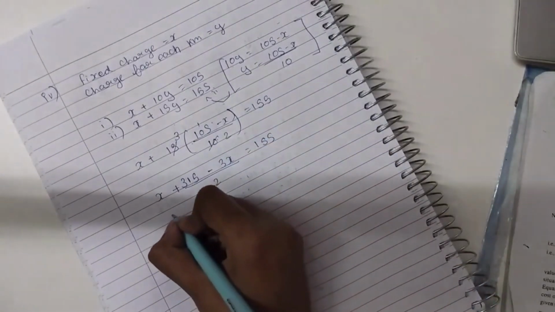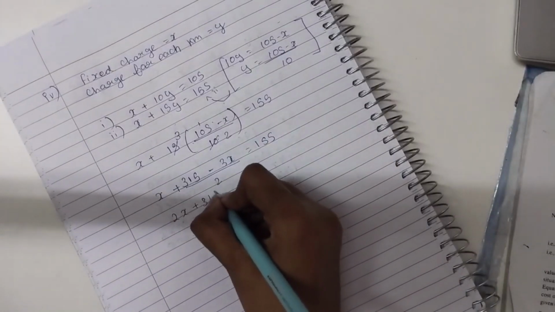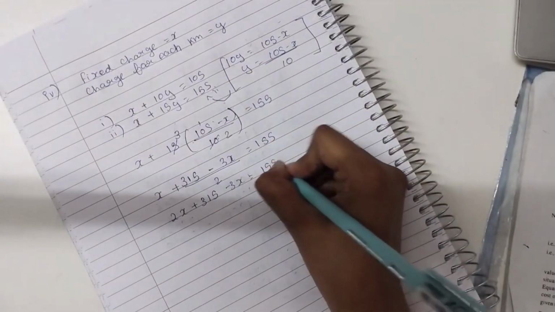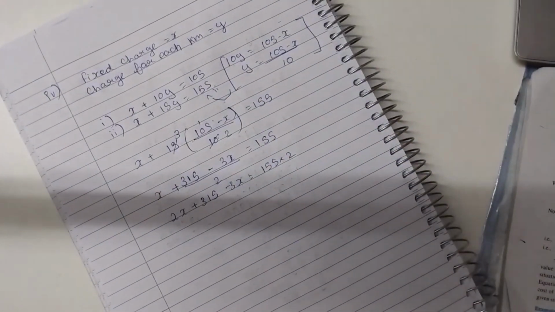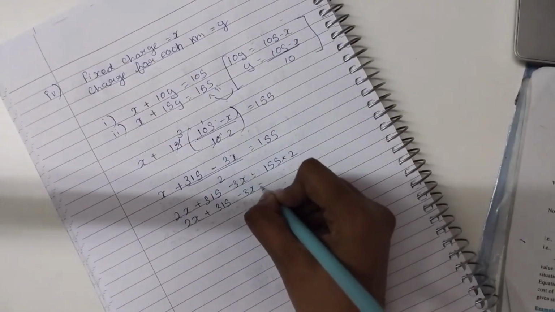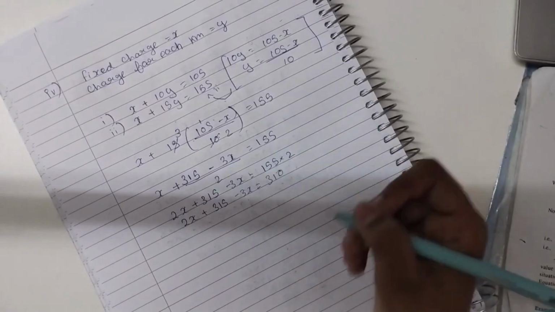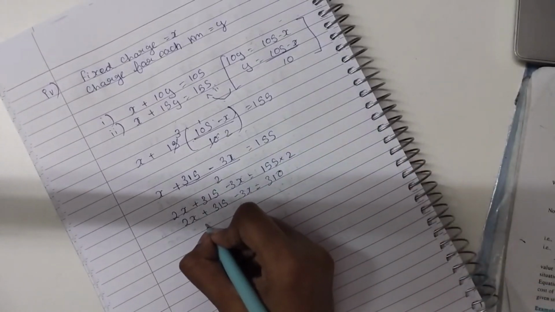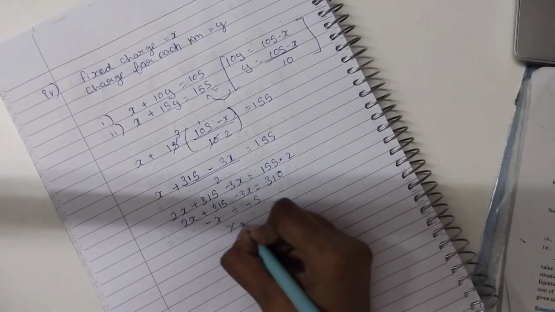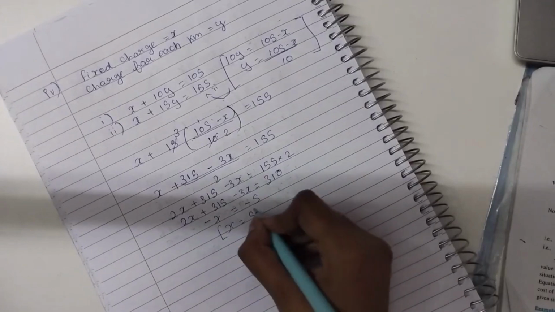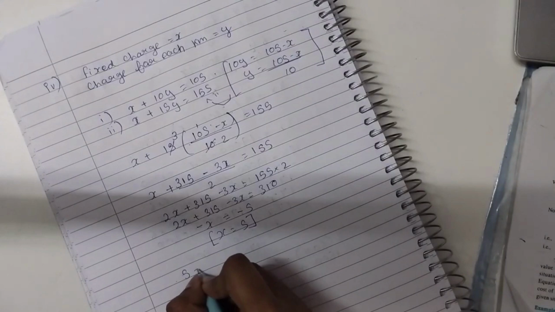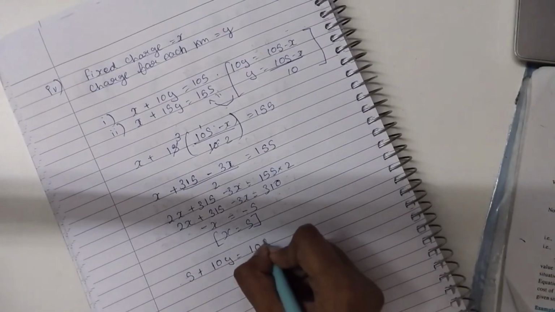155, and 2x plus 315 minus 3x is equal to 155 times 2. So 2x plus 315 minus 3x is equal to 310. 2x minus 3x would give us minus x, and 310 minus 315 will give us negative 5, so the value of x is 5. Let us substitute the value of x in the first equation. So we would get 5 plus 10y is equal to 105.